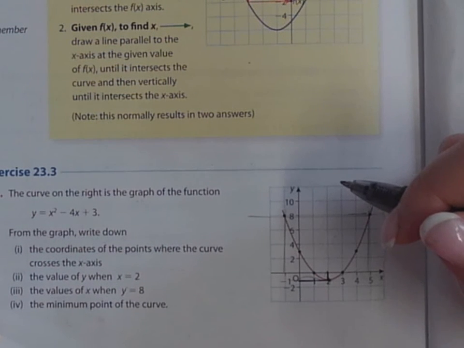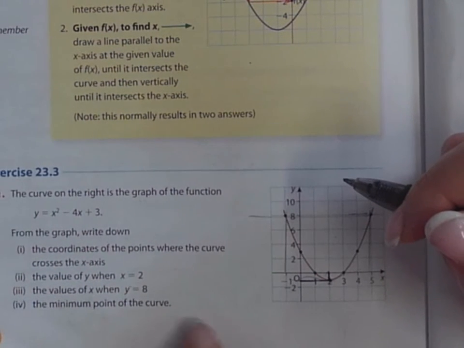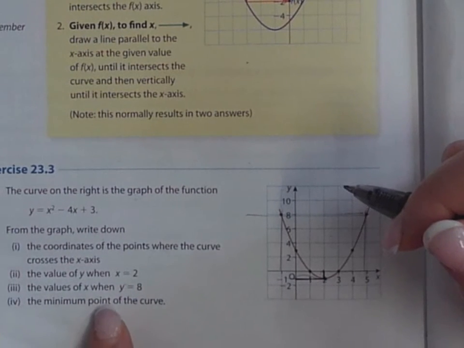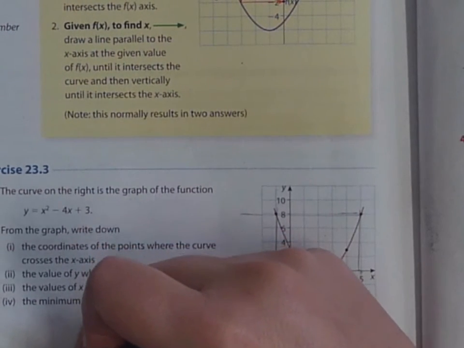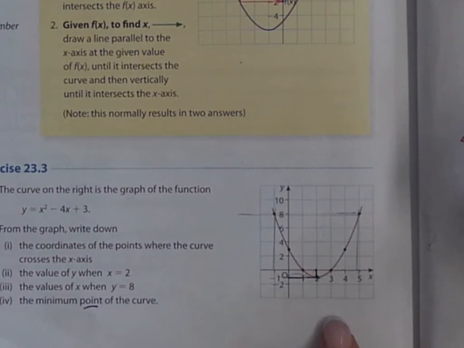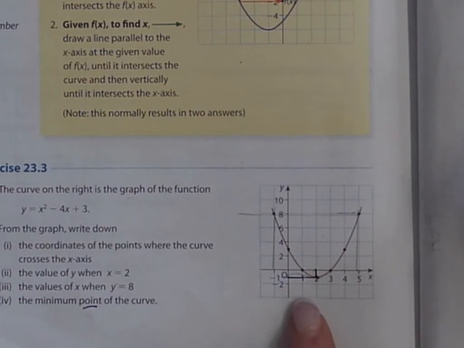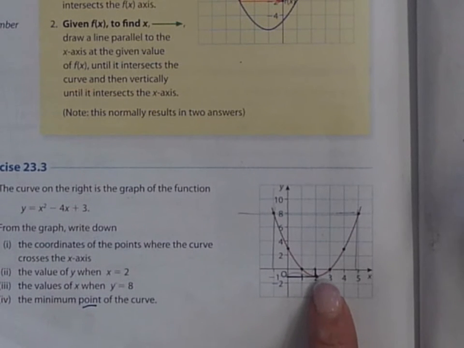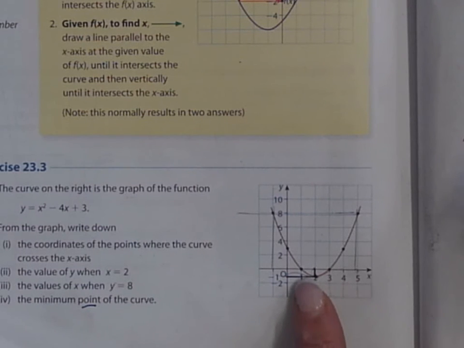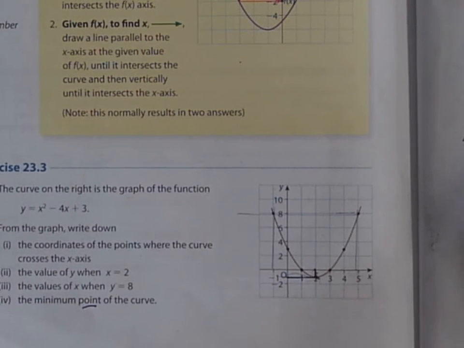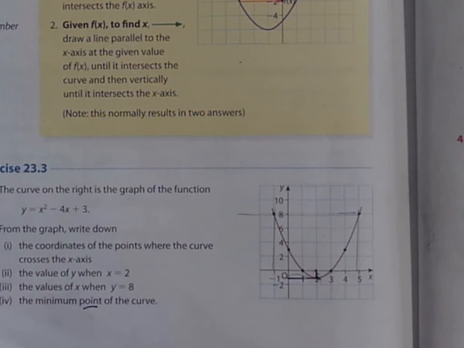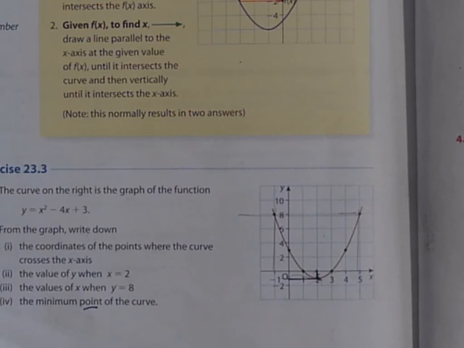Are we okay? Right. The minimum point of the curve. Okay? So they're asking for the point. So that's the lowest down point. I just gave it to you there. What is that point? It's across 2, isn't it? Down to -1. So the answer is (2, -1). Is that okay? Are we good with that?